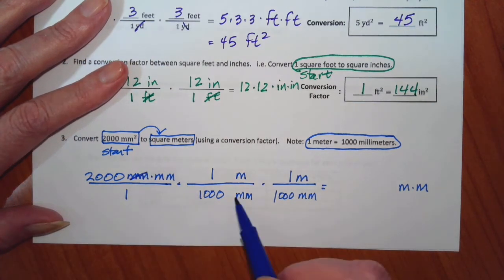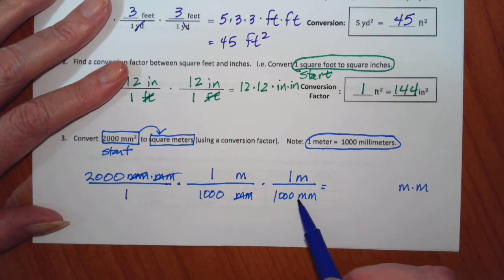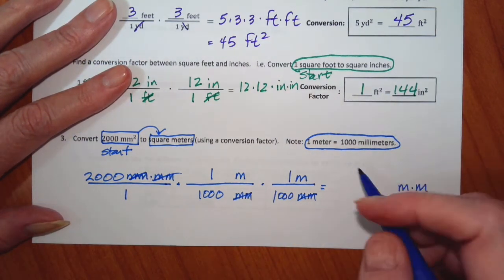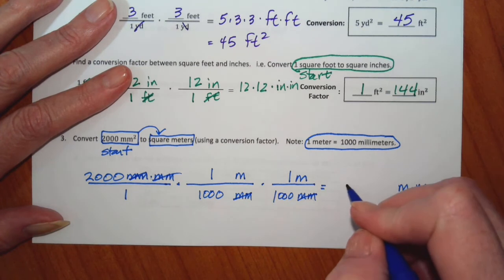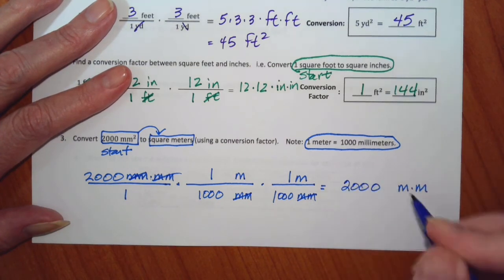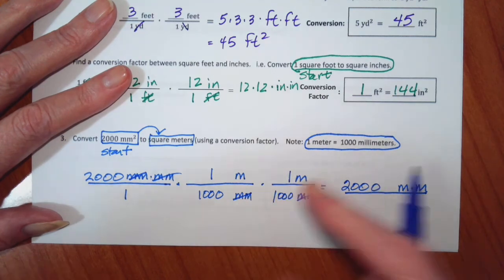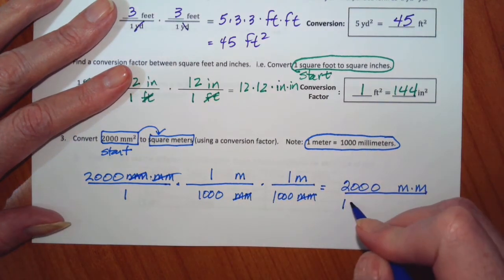All right, so millimeters gone. Millimeters gone. So this gives me 2,000 millimeter times millimeter over 1,000 times 1,000, which is a 1 with 6 zeros.